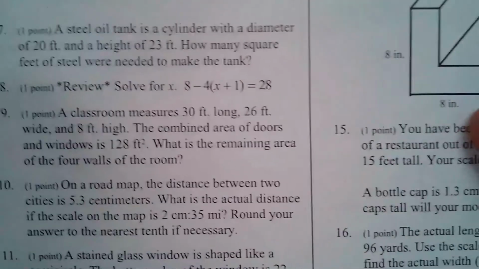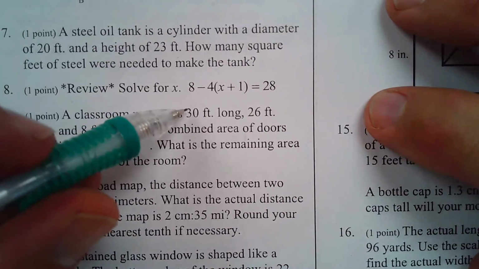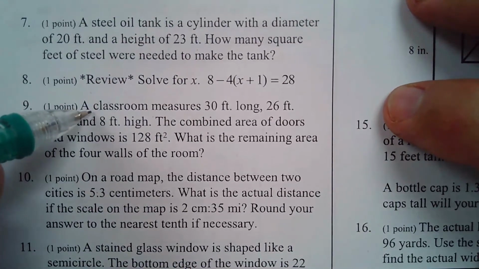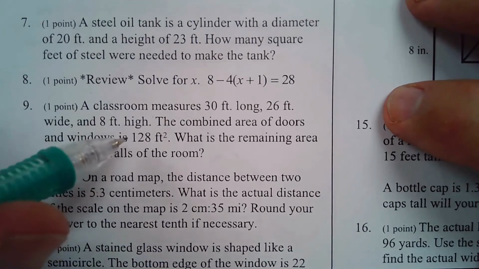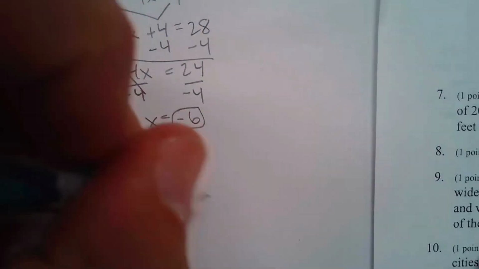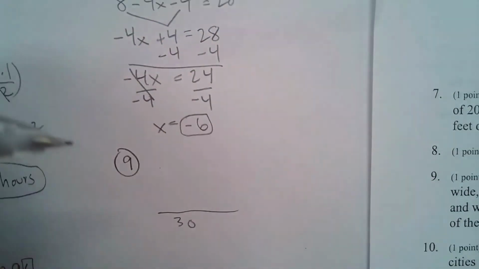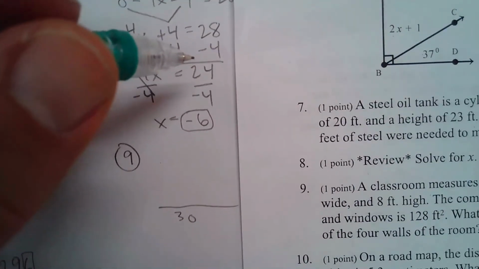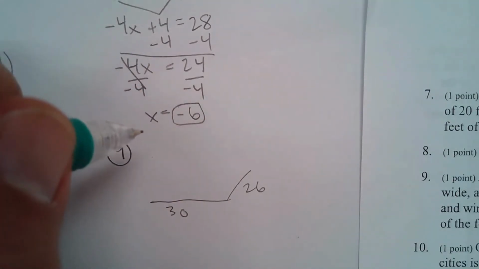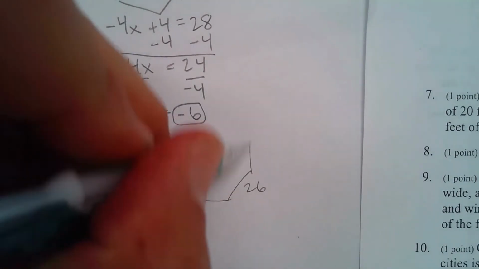For number 9, we have a classroom that measures 30 feet long by 26 feet wide and 8 feet high. The combined area of the doors and windows is 128 square feet. What is the remaining area of the four walls of the room? Okay, so let's go with a drawing here. 30, this is 26 feet, it's all in feet, and the height is 8.